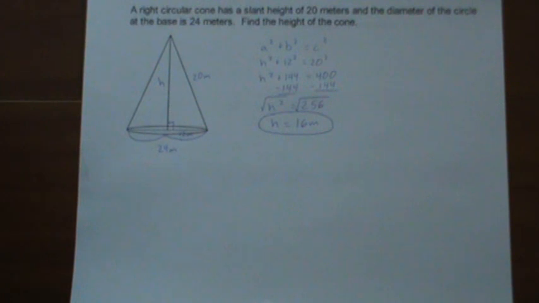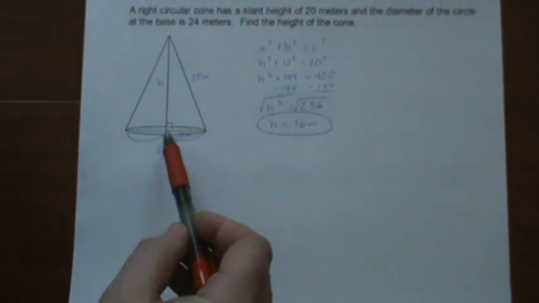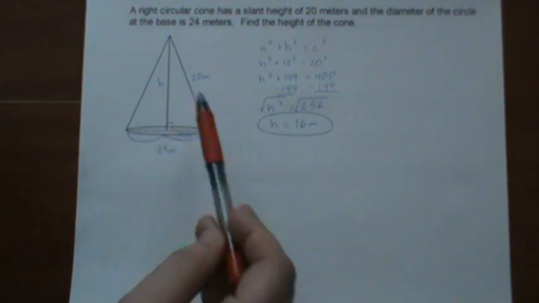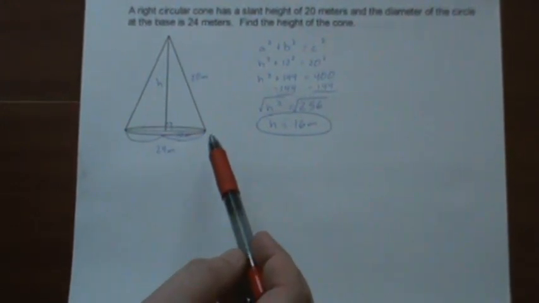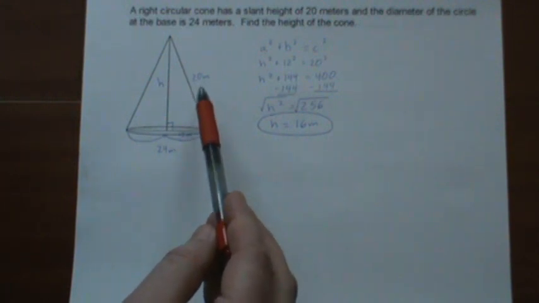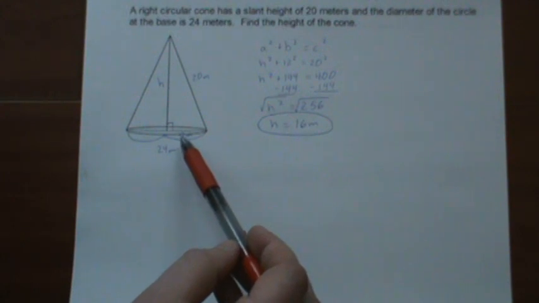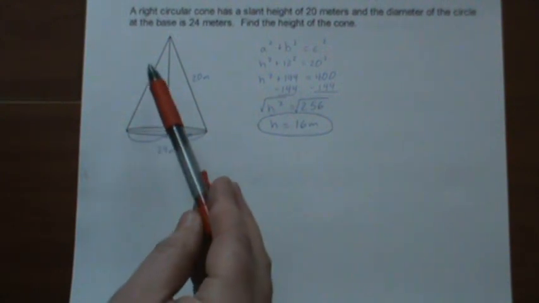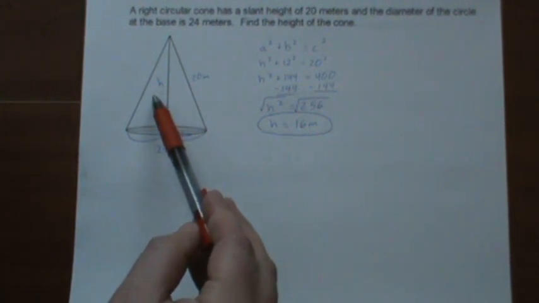And we're asked to find the height of the cone, and we need to be aware that the height runs from the vertex perpendicular to the base. So that right angle symbol is drawn in right here. And I labeled the height with the variable h. So hopefully you'll see when you create these problems that you're going to end up with a situation where you have a right triangle. In my right triangle here, I know the hypotenuse is 20. I know that one of the legs of the right triangle is 12. And I'm going to find the other leg of the right triangle, which I called h, where h stands for the height, not the hypotenuse.